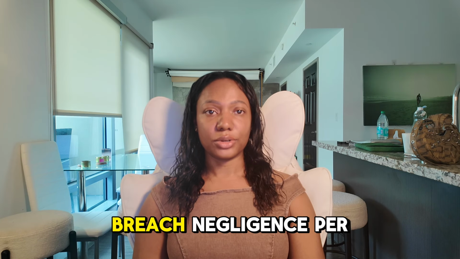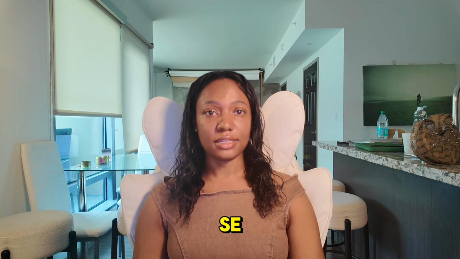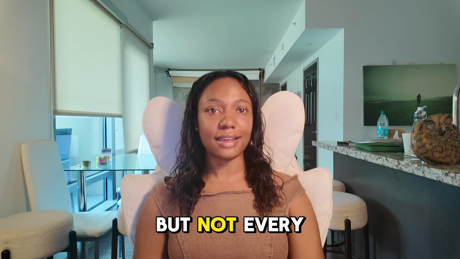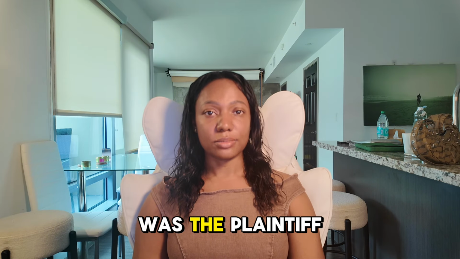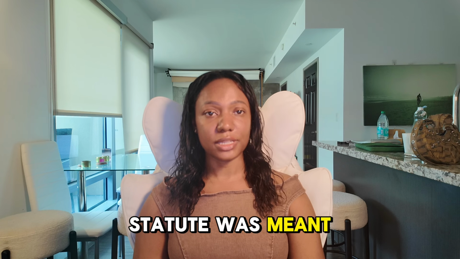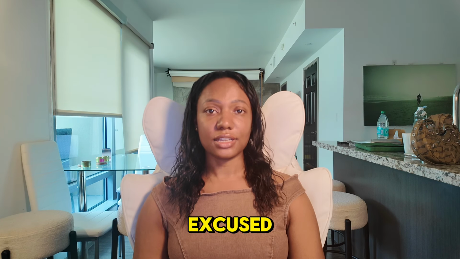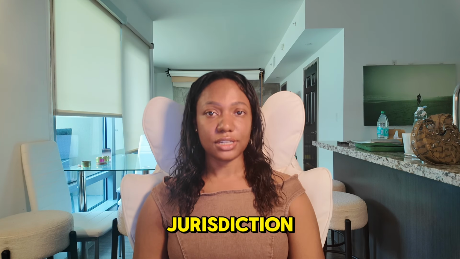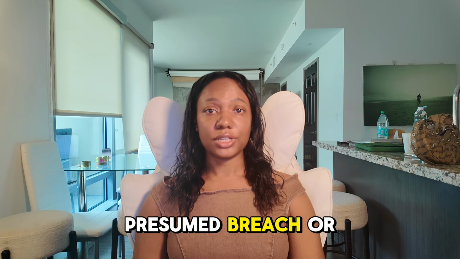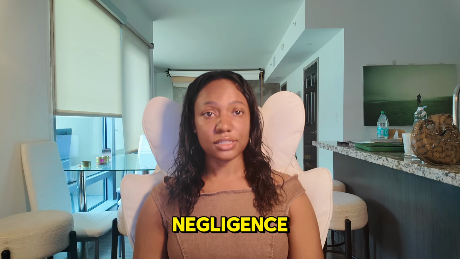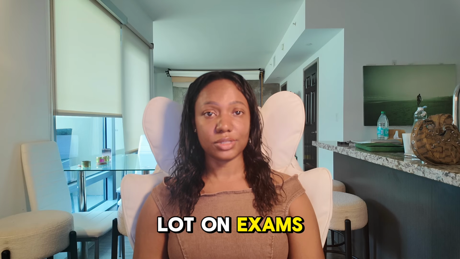Safety statutes and breach. Negligence per se. Sometimes the legislature steps in. If a statute sets a safety standard, courts may use it to define duty and breach, but not every violation equals negligence per se. The courts ask, was the plaintiff in the protected class? Was the harm the type the statute was meant to prevent? Was the violation excused? Depending on the jurisdiction, a statutory violation may be conclusive breach, presumed breach, or just evidence of negligence. This matters a lot on exams.